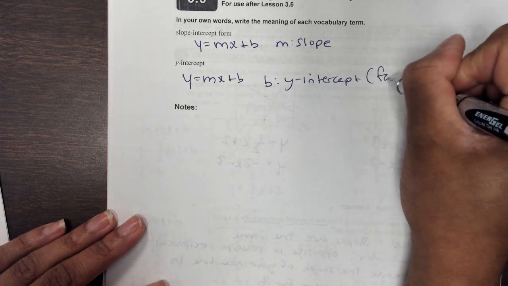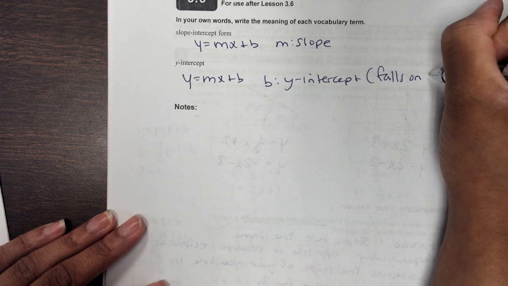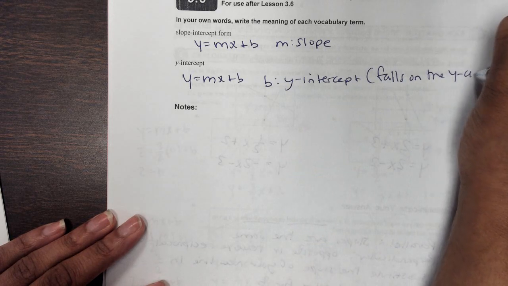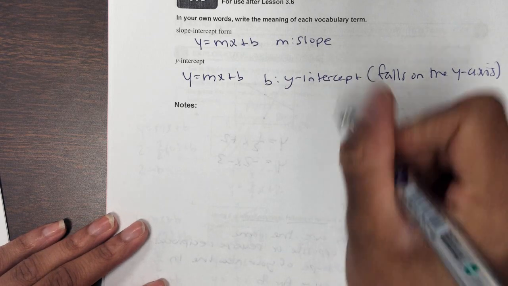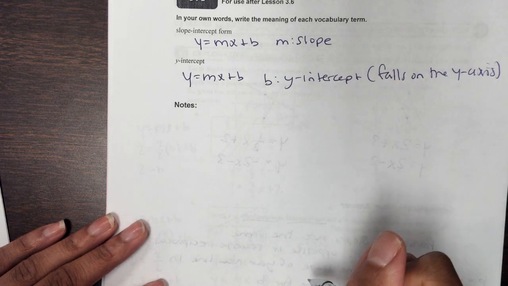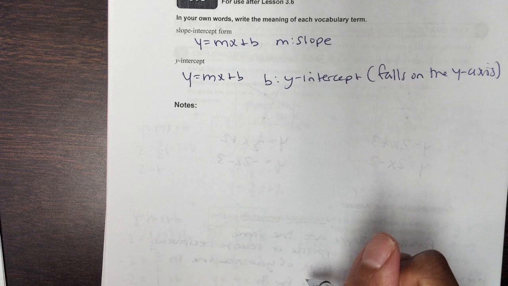And it falls on the y-axis. Y-axis, so it would be up and down. Okay? Alright.